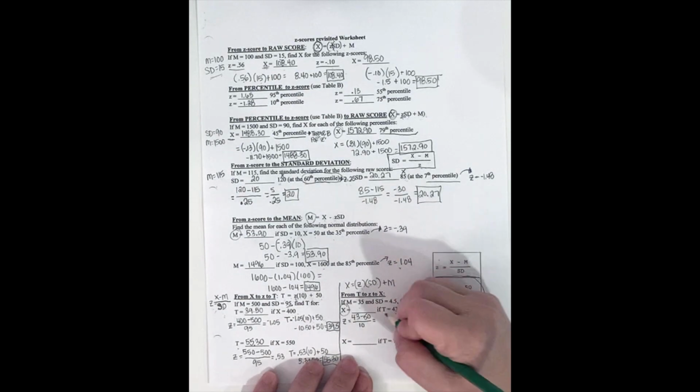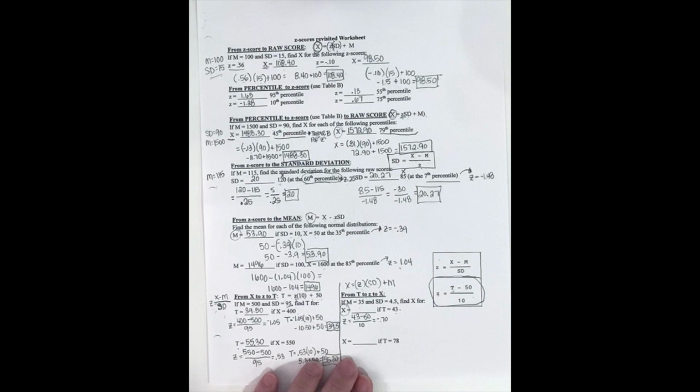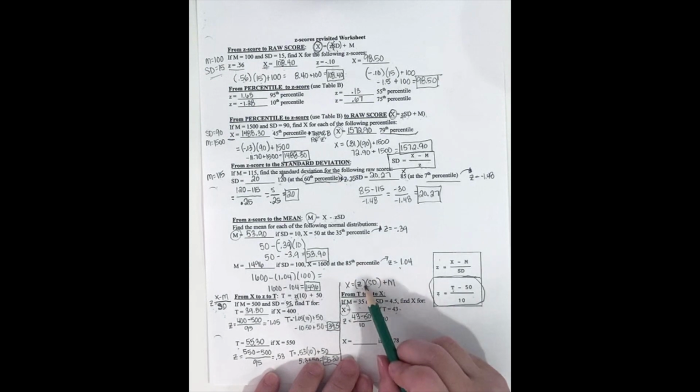And that is going to give us a z-score equal to negative 0.7. And so now we would be able to go ahead and solve for x using our raw score formula because we've obtained a z from a t.